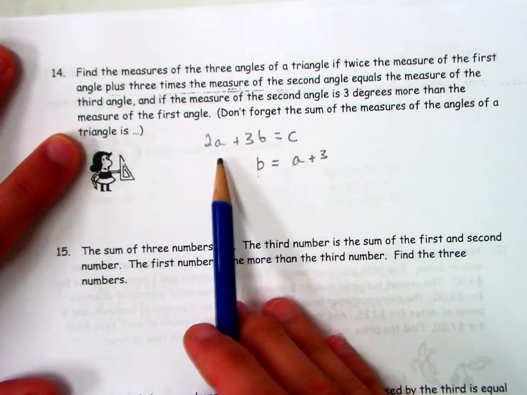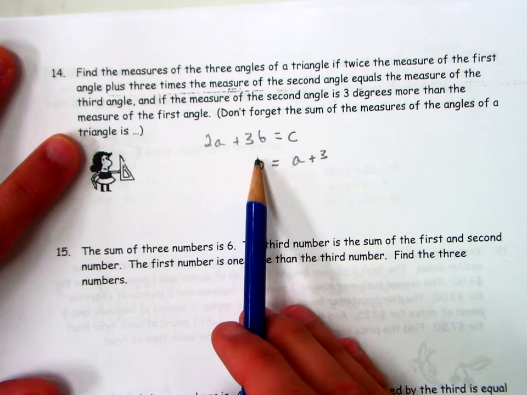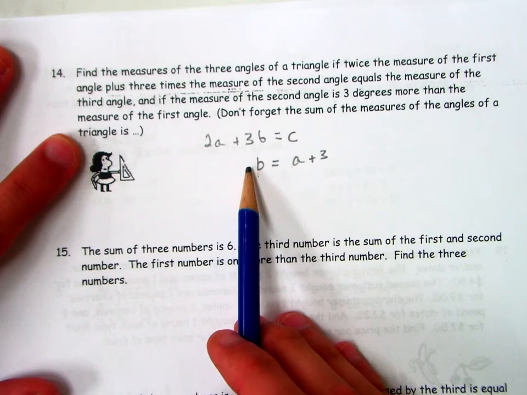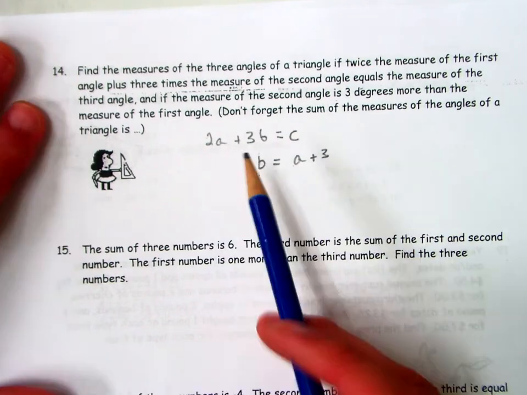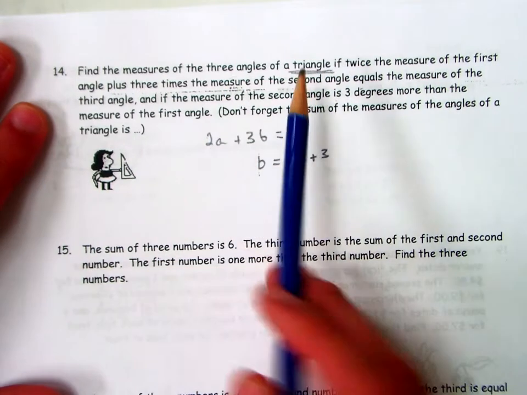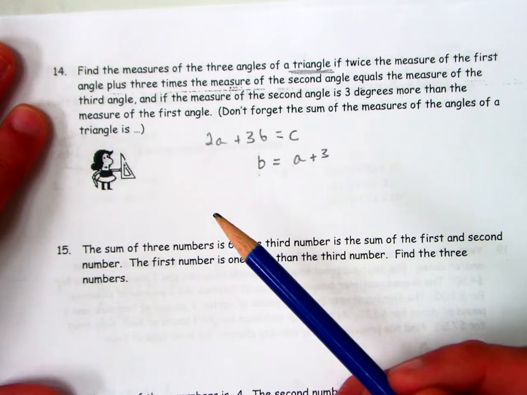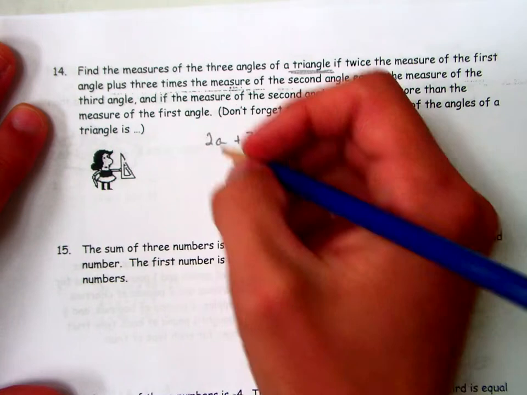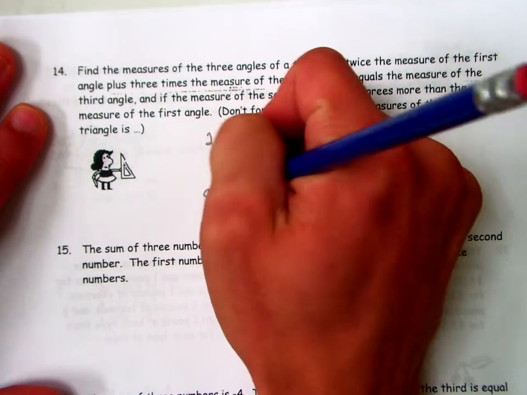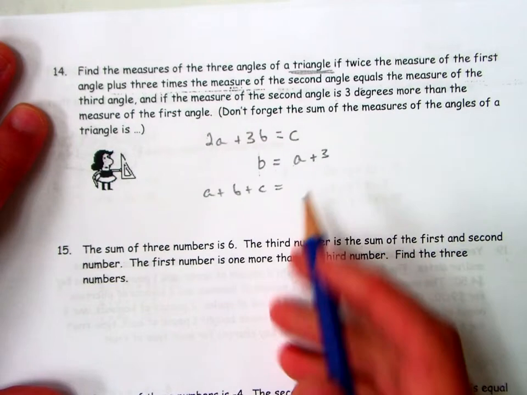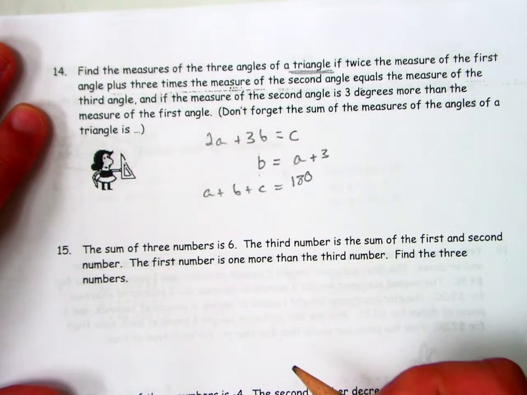So there's one equation. And if the measure of the second angle, so that's B, is 3 degrees more than the measure of the first angle. Well, here's the first angle. Right now it says the second angle is the same as the first angle. That's not true. The second angle is the first angle, but it's 3 more than the first angle. So I gotta add 3 to the first angle to get it to be the size of the second angle. Alright, so there's 2 equations.